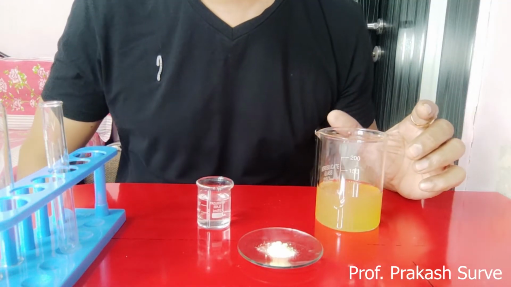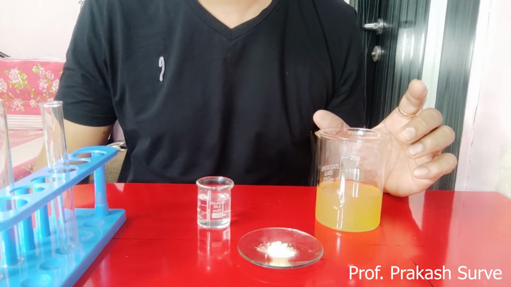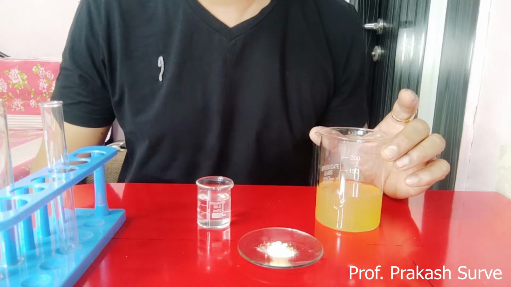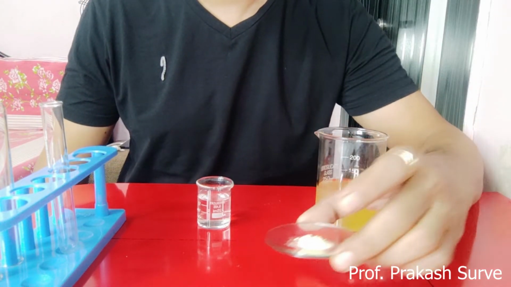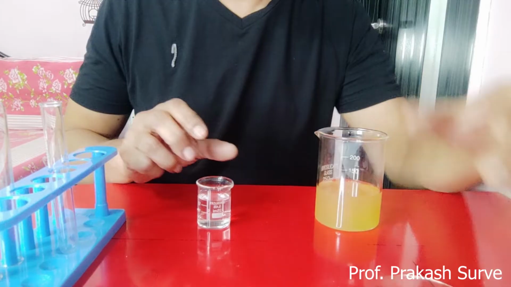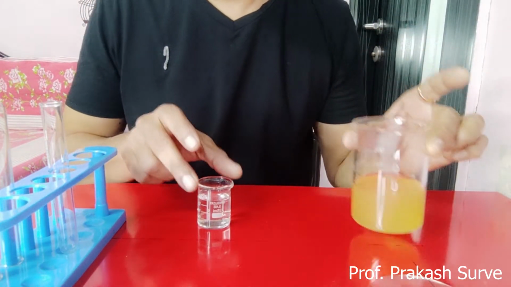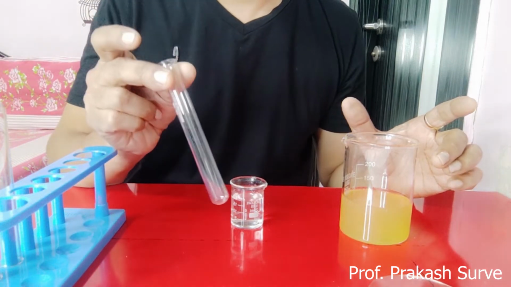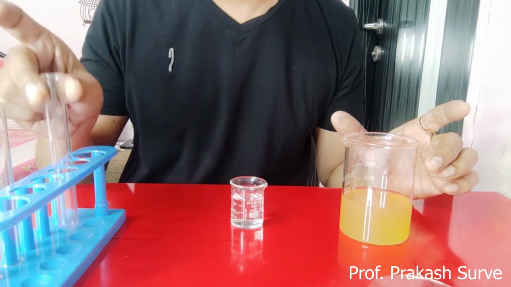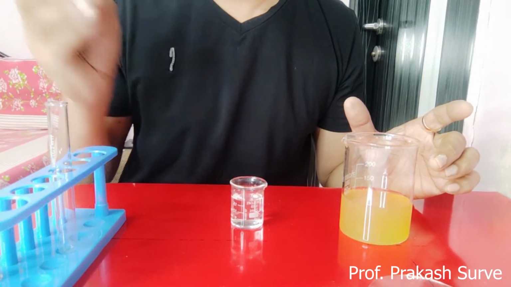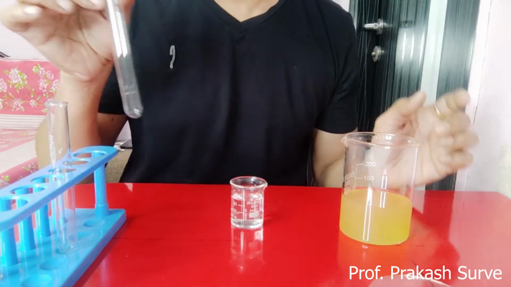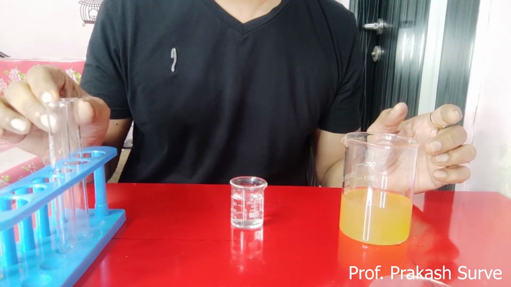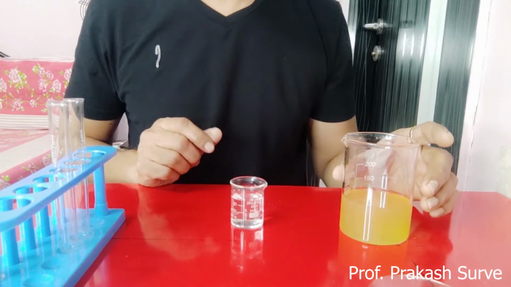The requirements for the test for bile salts, that is the Hay's sulfur powder test, are sulfur powder, the urine sample, plain water, and test tubes. So we require two test tubes. In one test tube we'll take the urine sample, and in the other test tube we'll take the plain water.